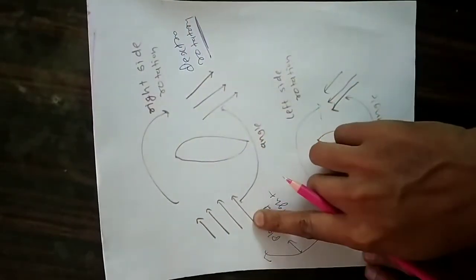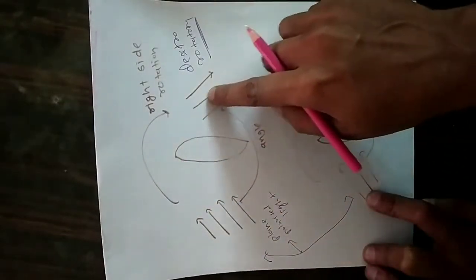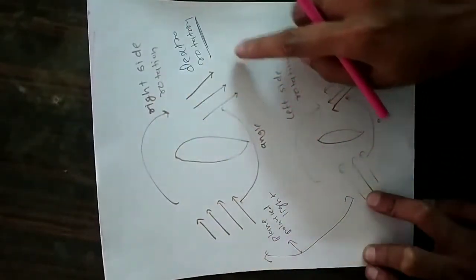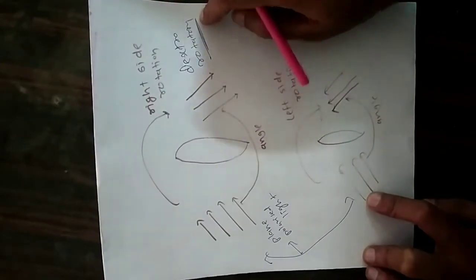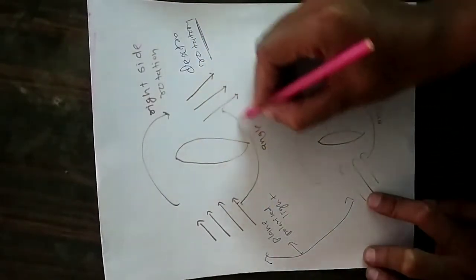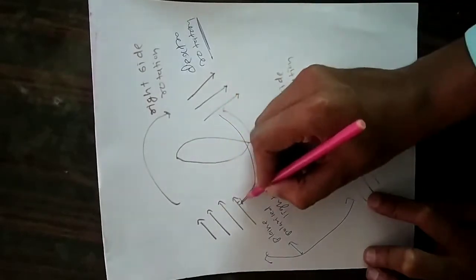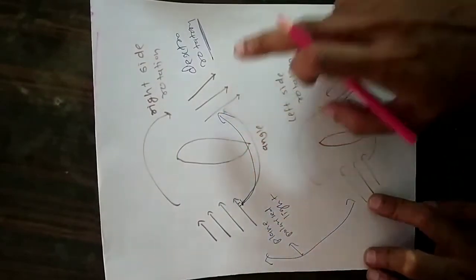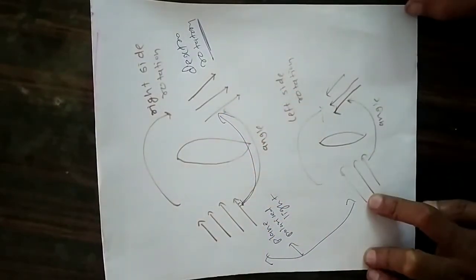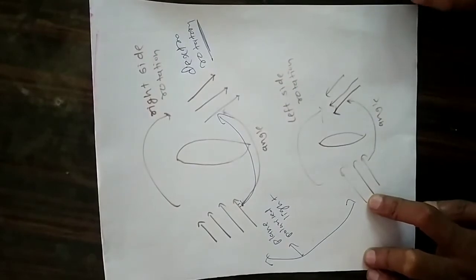If light waves are rotated towards the right hand side, then that compound is called dextrorotatory. Here you can see the angle. This angle we can measure using a specific instrument. This angle is also important, and will be useful in the next theory also.